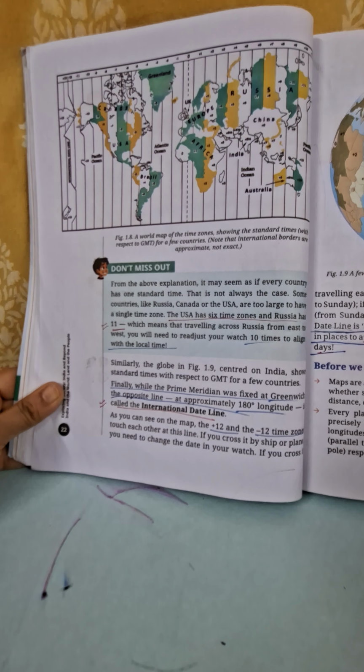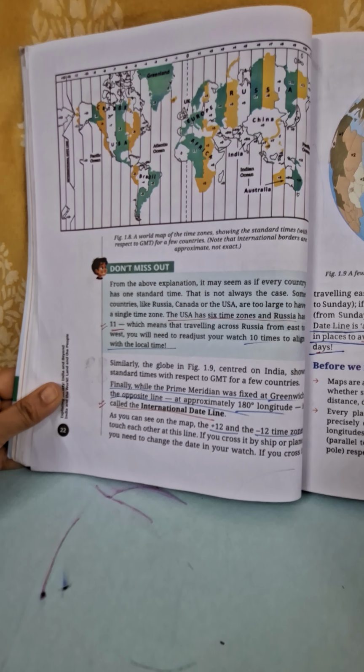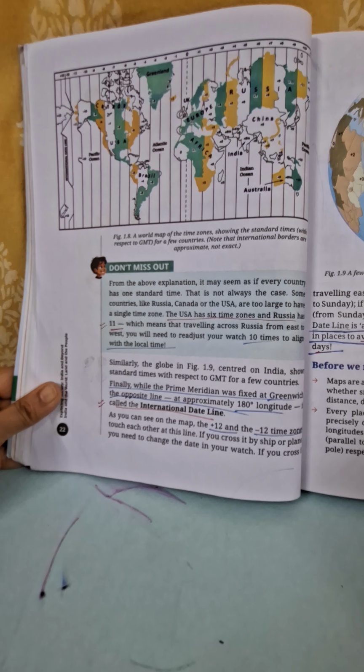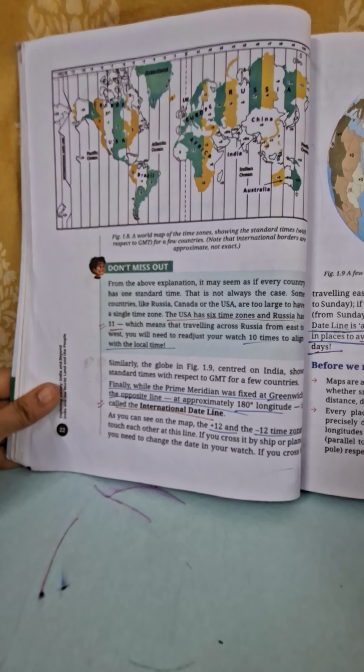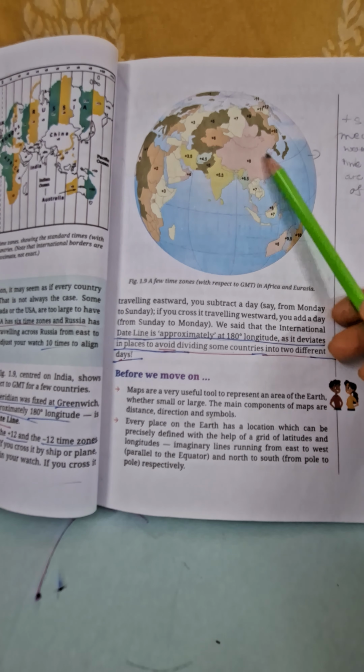Suppose this is the international date line, and you are now standing on the east side. Okay, you are standing on the east side. So here it is Monday. But in case you cross the international date line this side, it will be Sunday. So you have to plus 1 on the east, and this side it will be minus 1. Okay.